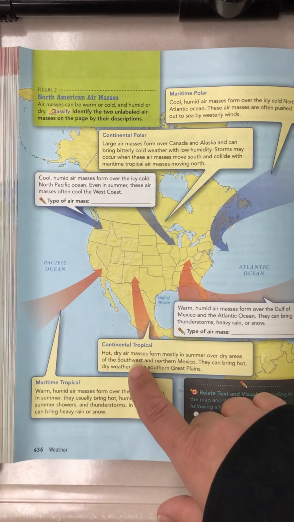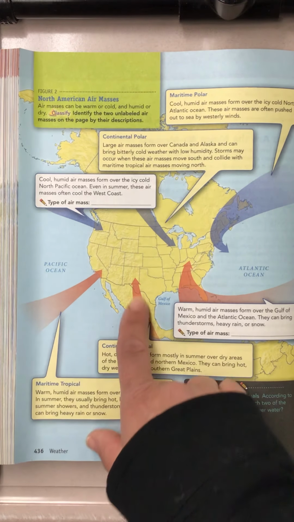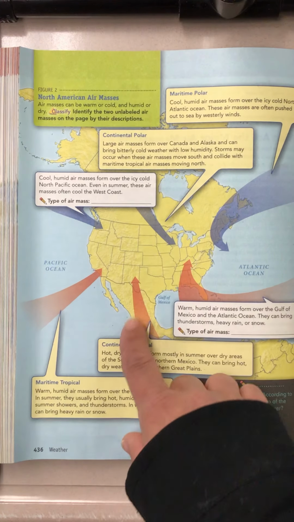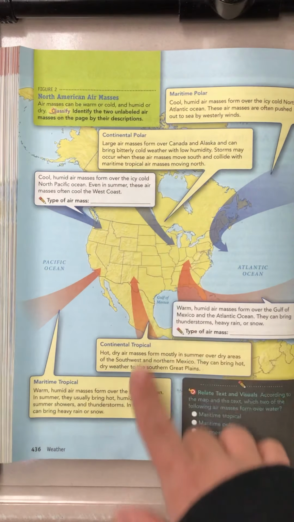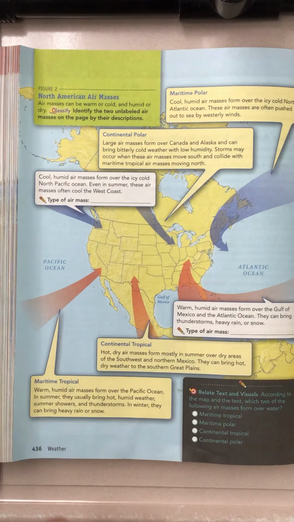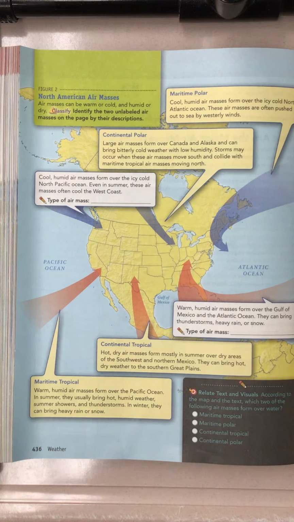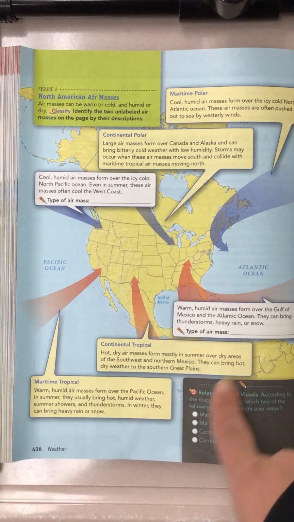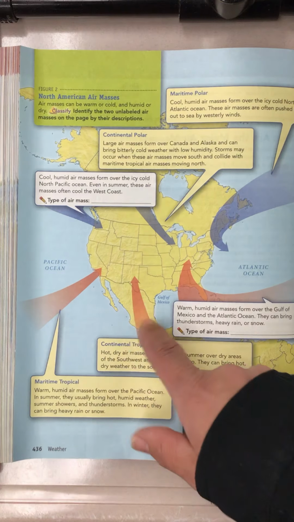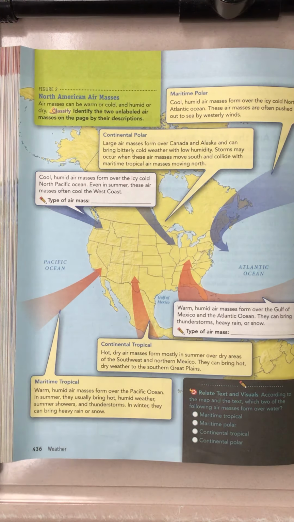Hot, dry air masses form mostly in summer over dry areas. This is like Mexico's dry, Florida's dry. They can bring hot, dry weather to the southern Great Plains. We learned about water, how important that is for the continents, for vegetation, for plants to grow. Temperature affects it, rain affects it. So if it's hot and it's dry, they may have seasons of drought over here. They have to learn how to plan their crops.